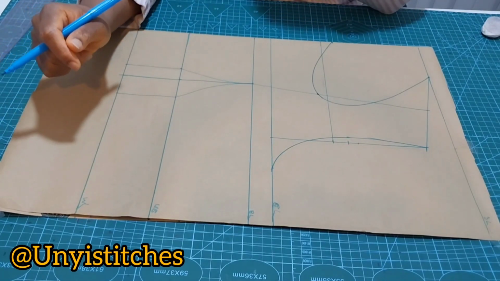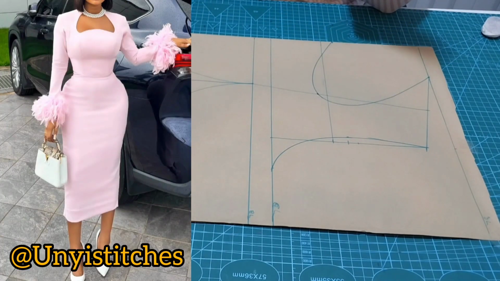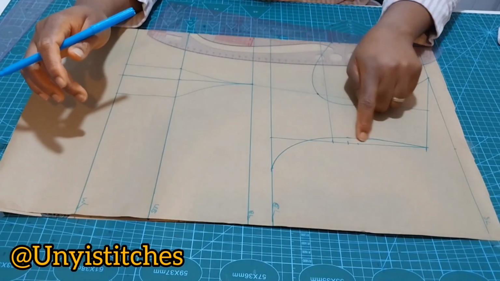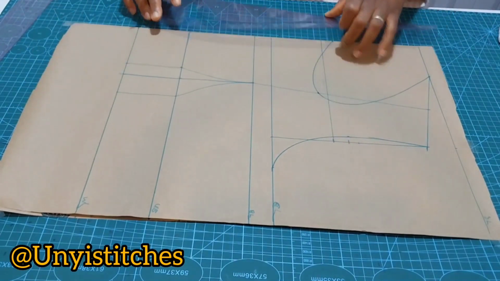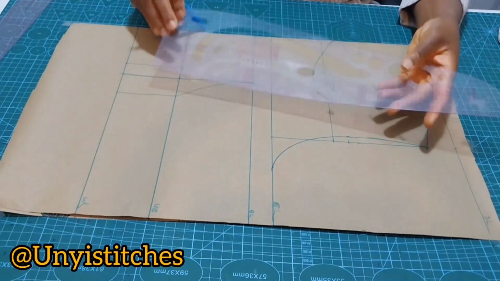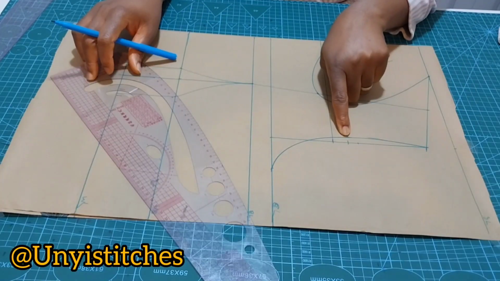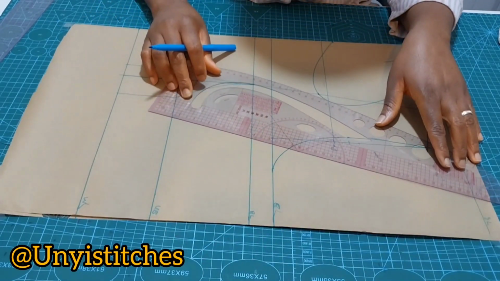So if you observe, that picture that I showed you is a princess bustier. I'm going to fix my princess bustier anywhere on this armhole line. So from my bust point, I'll connect it to the center of my armhole.